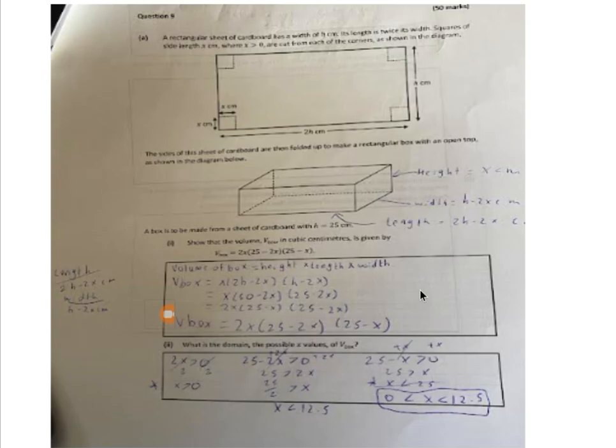Now this looks very similar to what we're looking for, except we have x instead of 2x. In order to get 2x, we could factor out 2 from 50 minus 2x. We can factor out 2 to get 25 minus x inside the brackets. Therefore our new volume is 2x by 25 minus 2x by 25 minus x.